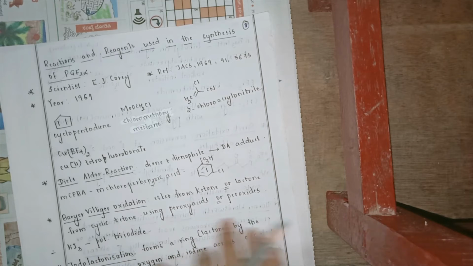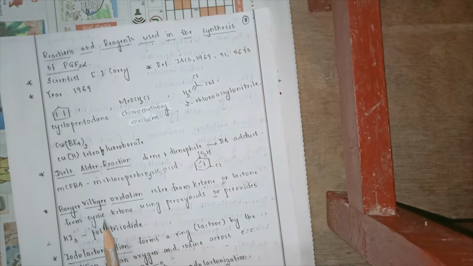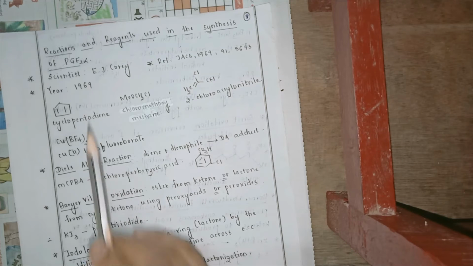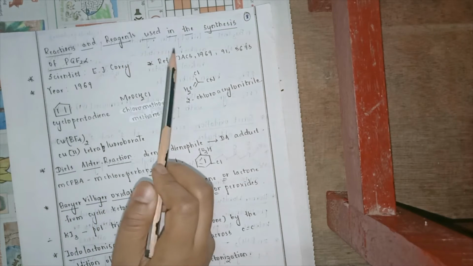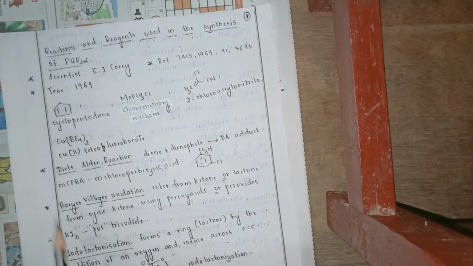But in organic chemistry, we see that the synthesis has to be done in the laboratory. Before we actually design any synthesis, we have to go through the various reagents and various types of reaction that are required in the synthesis. So, reactions and reagents used in the synthesis of PGF2 alpha. We'll be doing PGF2 alpha. Further, we shall be ending it with the PGE1 system.